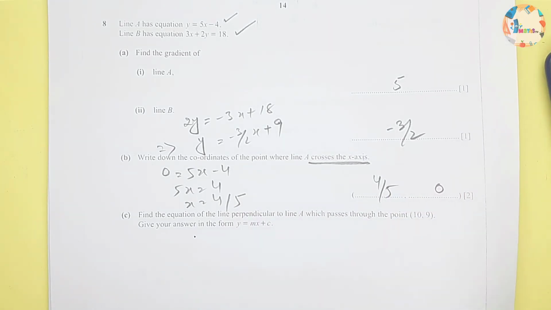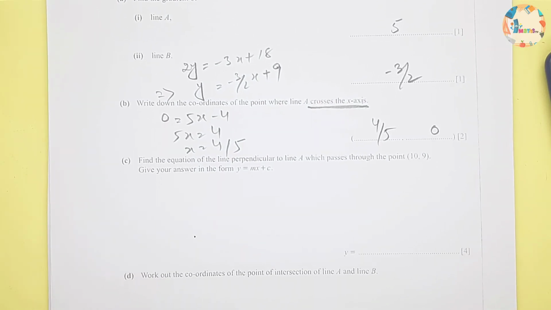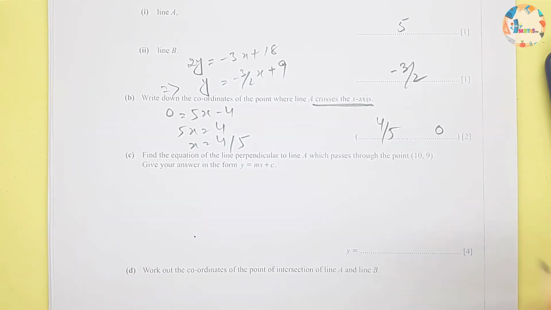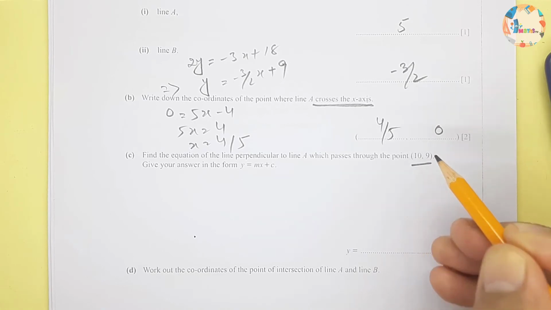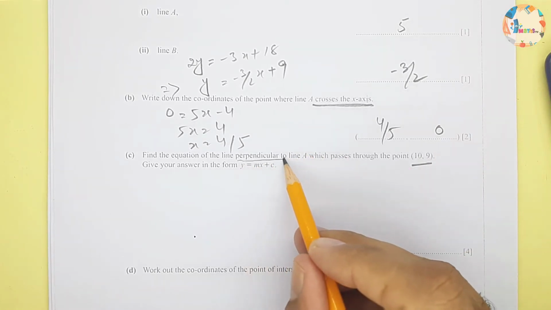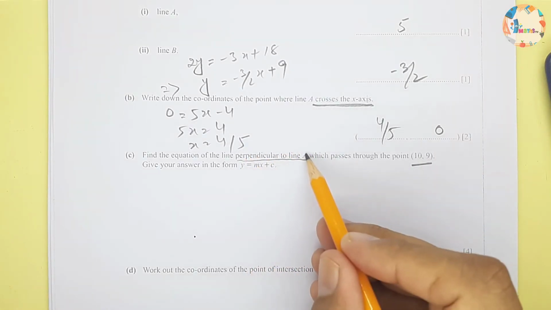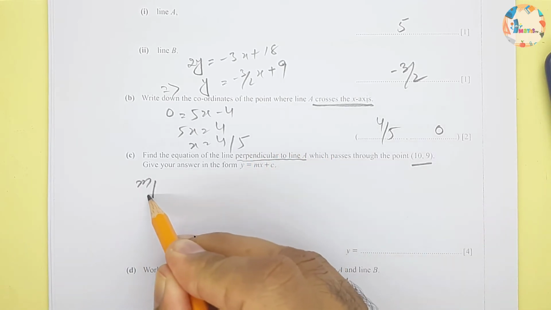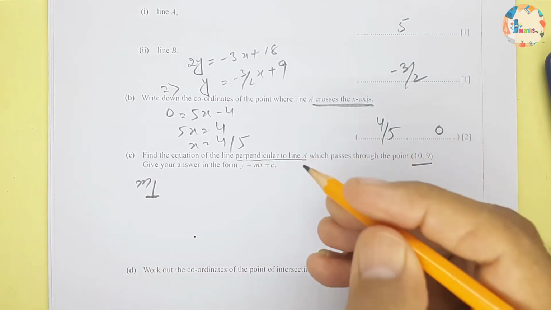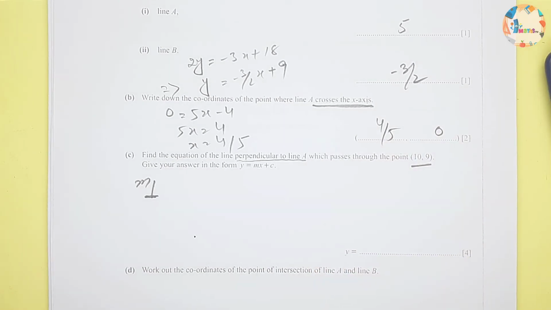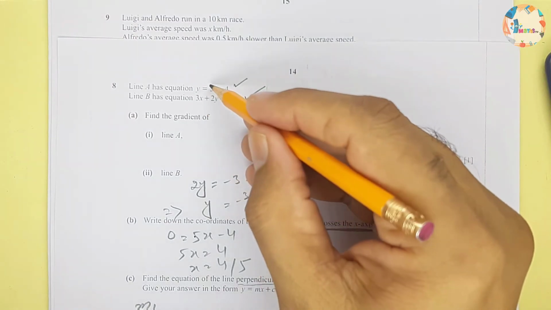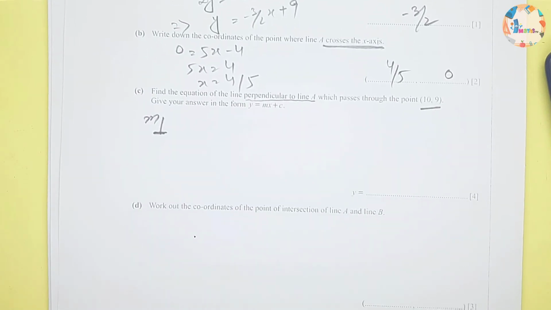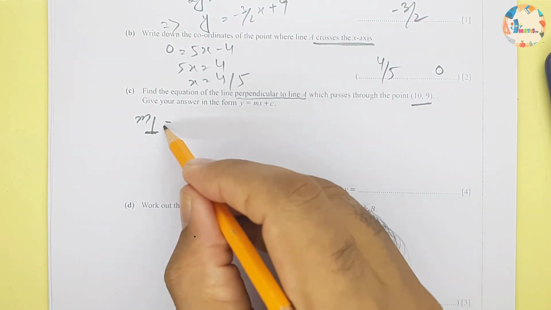Find the equation of the line perpendicular to line A which passes through this point. So we need the gradient of the perpendicular to A. The gradient of A is 5, so the gradient of the perpendicular will be the reciprocal with the sign changed.